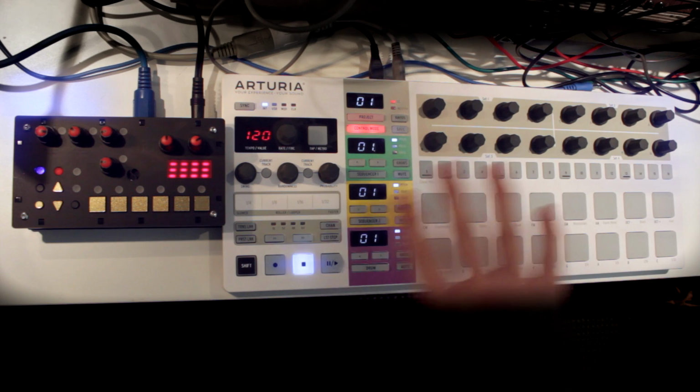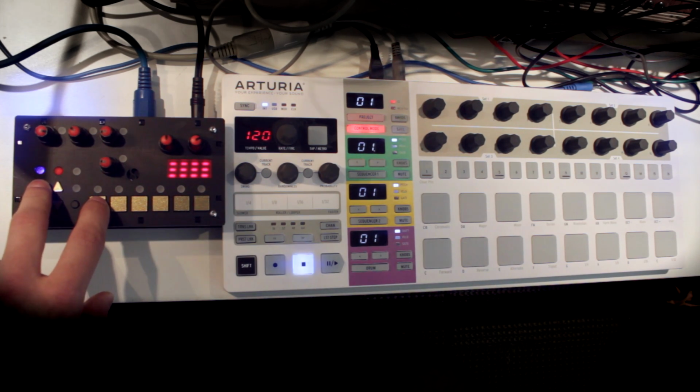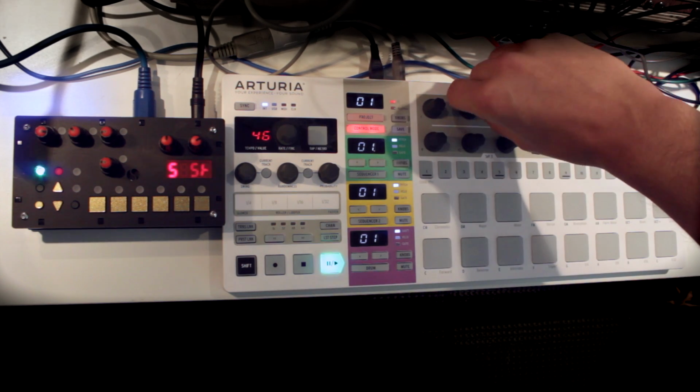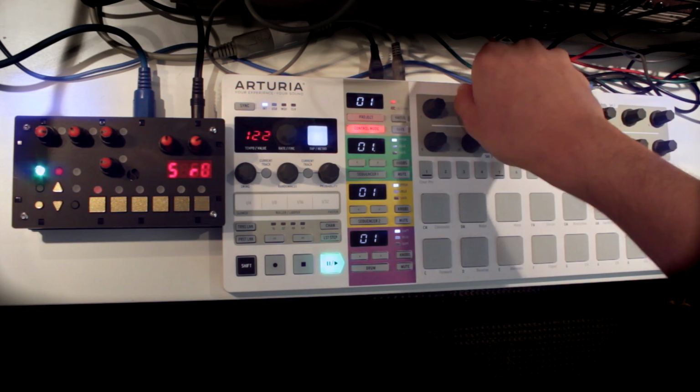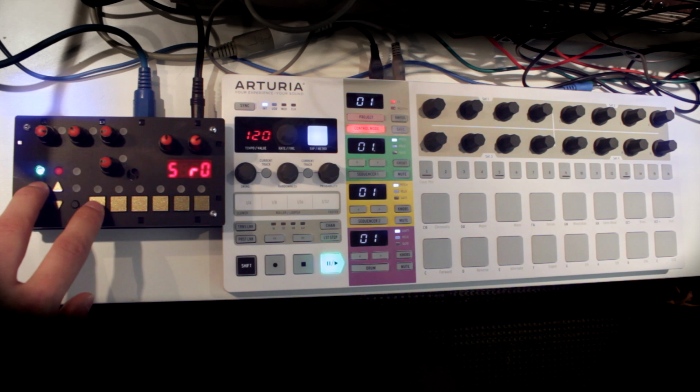To revert back for all samples, you can simply press the preset button and choose the preset that you're working in again, and this will load all the original settings. So now there's no bit crushing anymore. Let's add it again. And let's press the preset and the preset number button again to load the original settings.